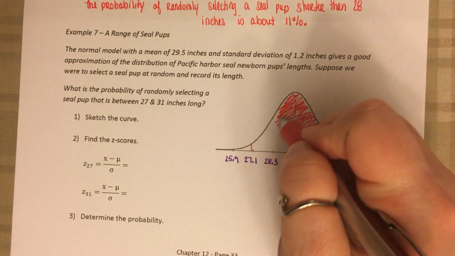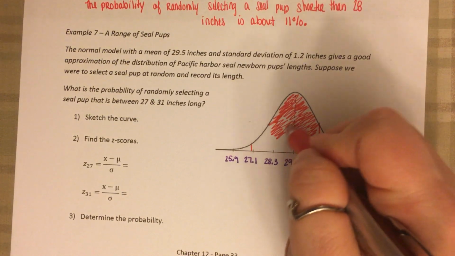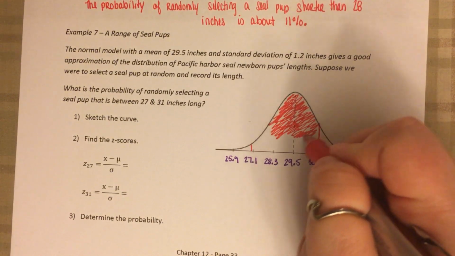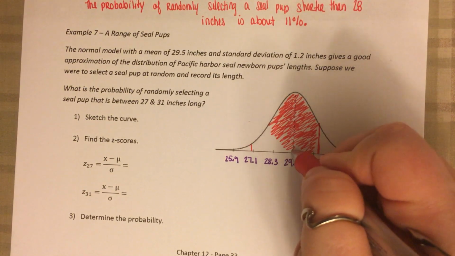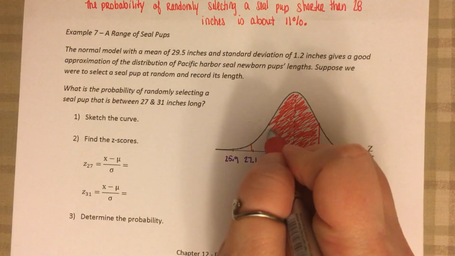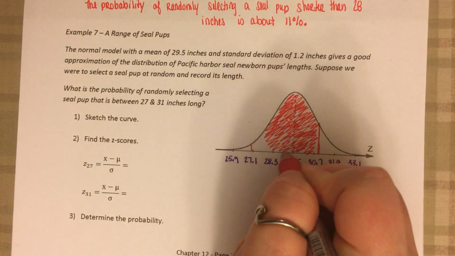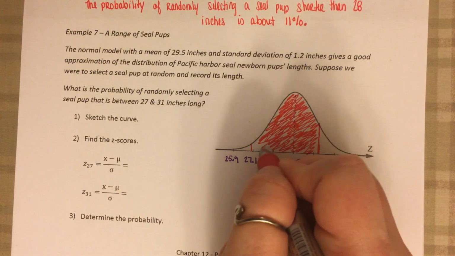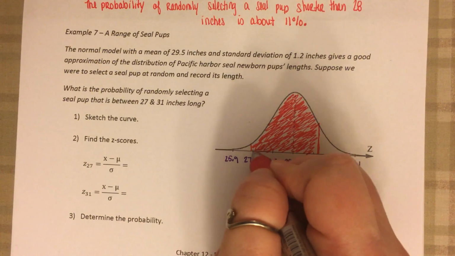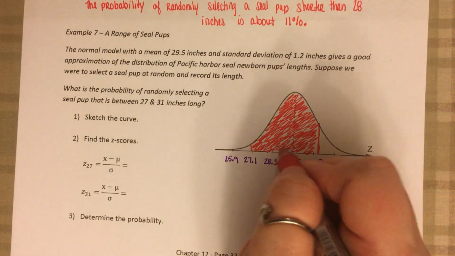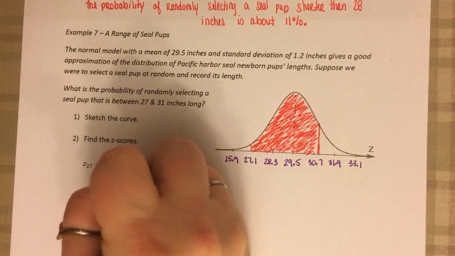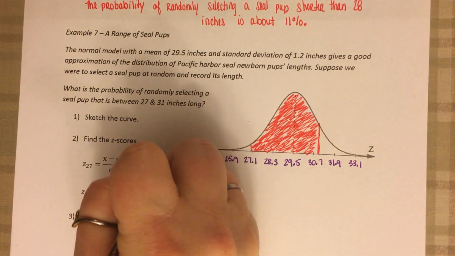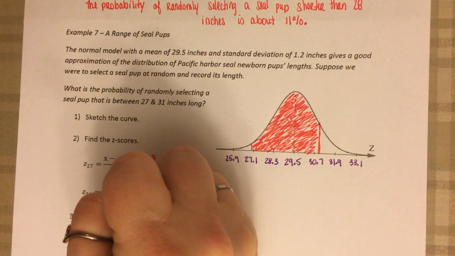Since this is a between problem, we're going to have two z-scores to find. We're going to have two values to look up in the table, and then we're going to subtract them. For 27, we're going to take 27 minus 29.5 divided by 1.2.